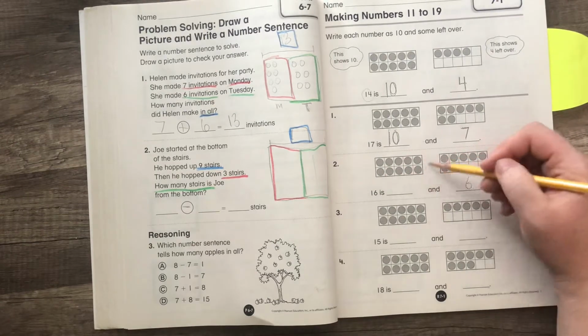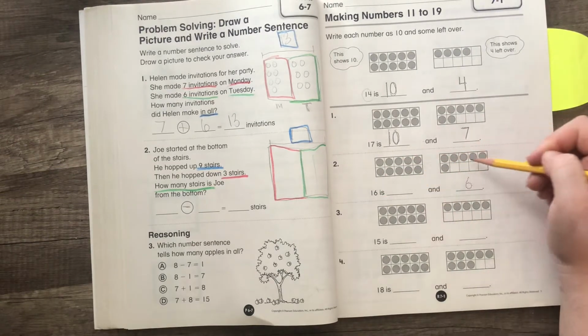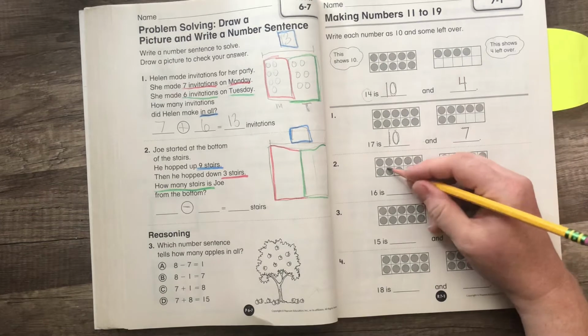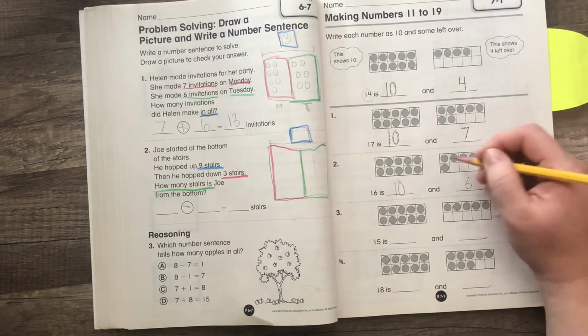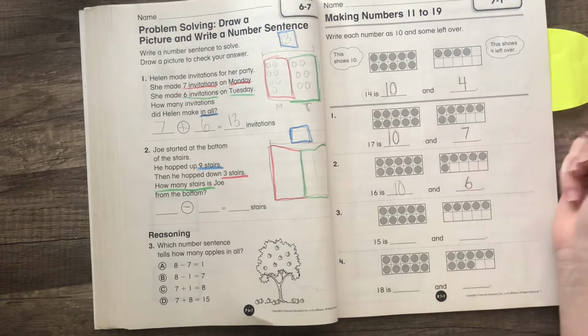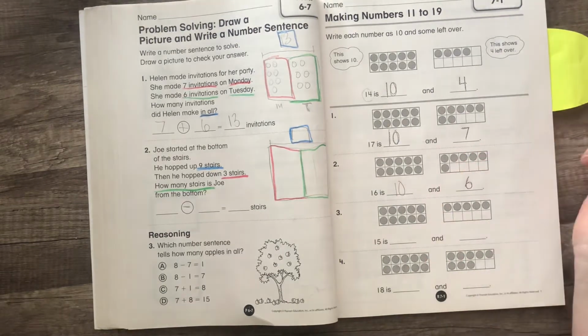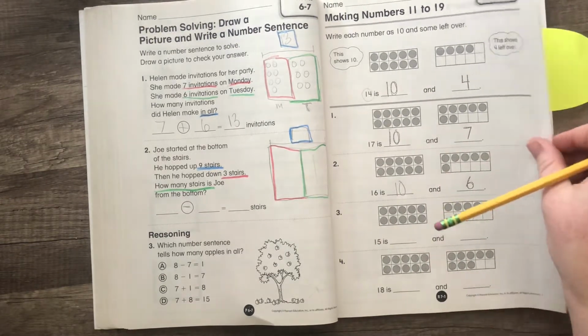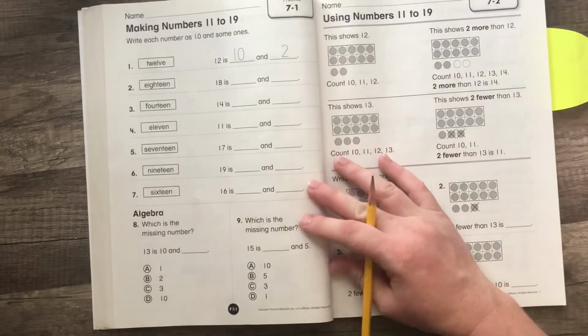Oh, look, a full 10 frame, number 16, is these two together. I know this is full, write 10. 1, 2, 3, 4, 5, 6. Got it? You can complete these on your own. Should be an easy peasy lemon squeezy.